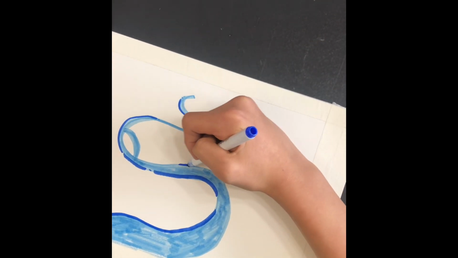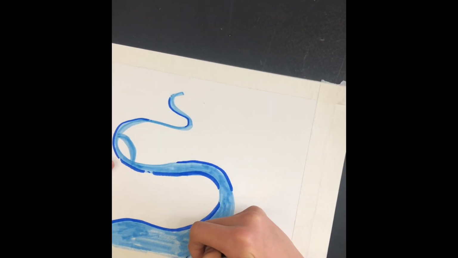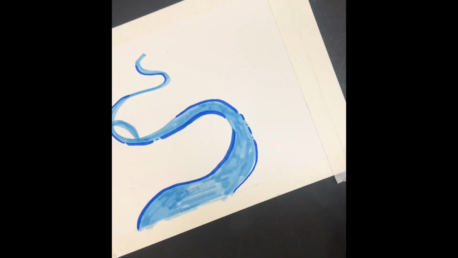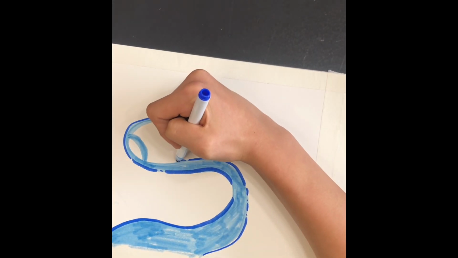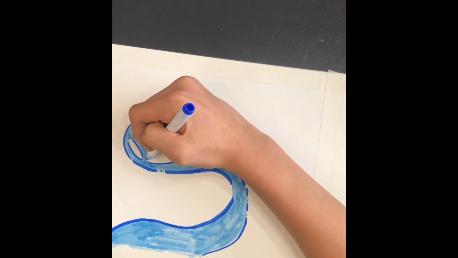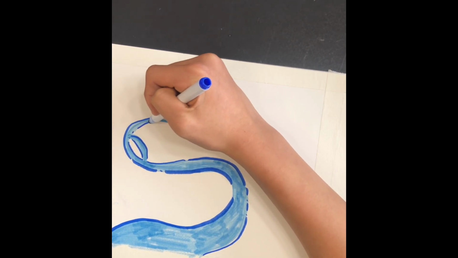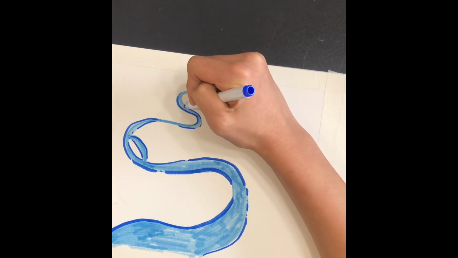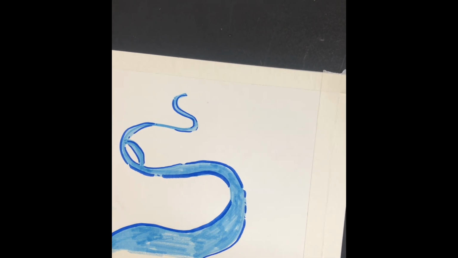I'll draw some on the other side too. Draw some in the loop. And I'm going to probably stop around here. Alright, there we go.